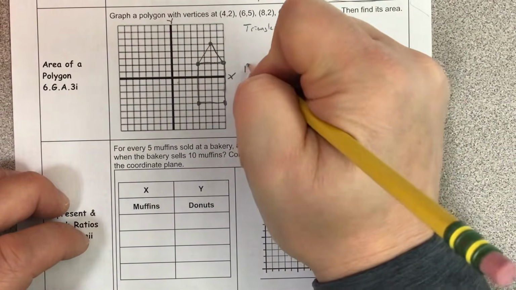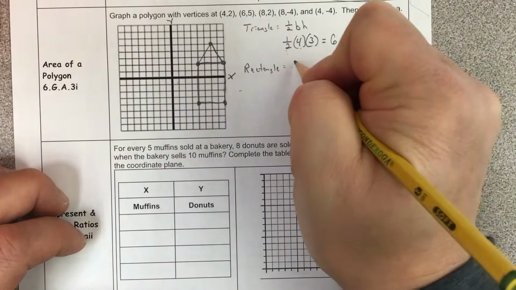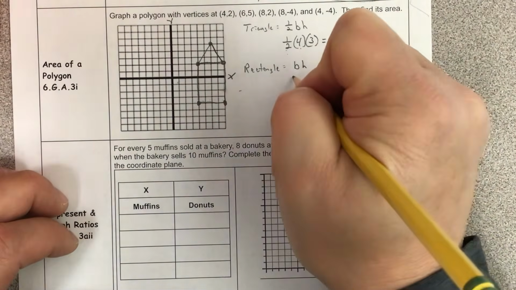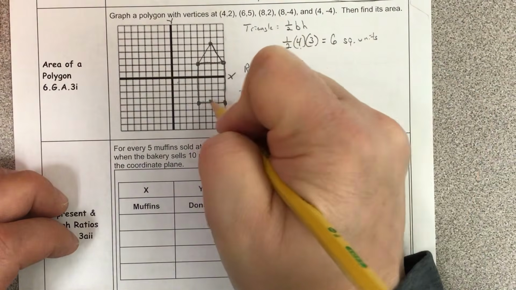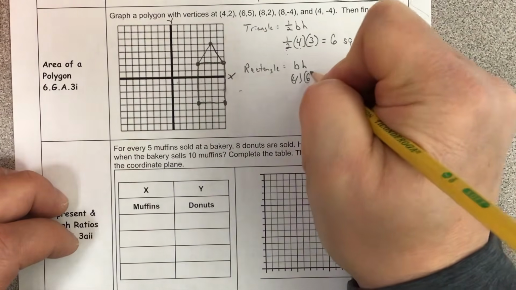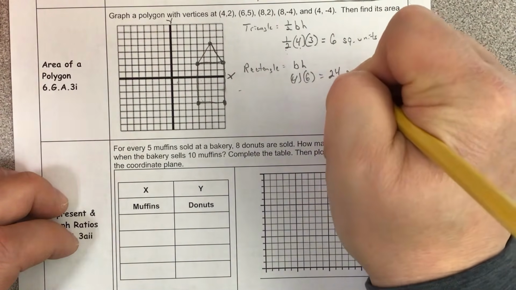Now we need that rectangle. And if I look at that rectangle, that is base multiplied by height. I go 1, 2, 3, 4. And 1, 2, 3, 4, 5, 6. And I know 4 multiplied by 6 is 24 square units.